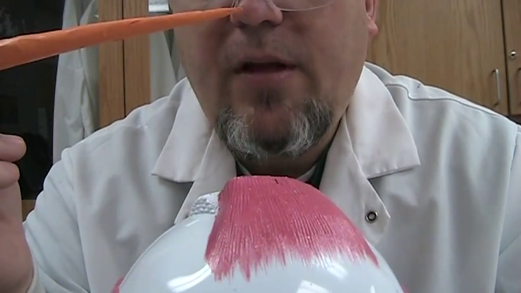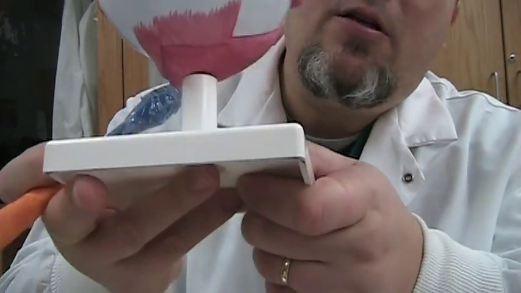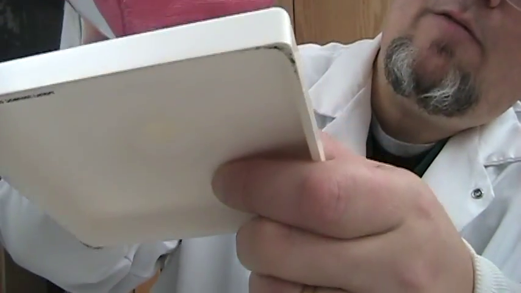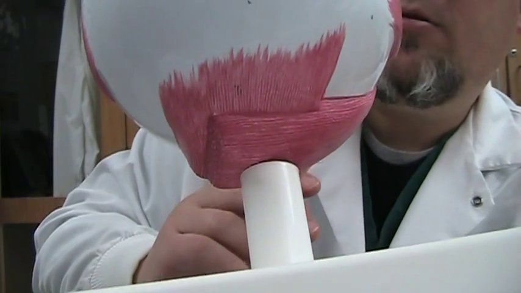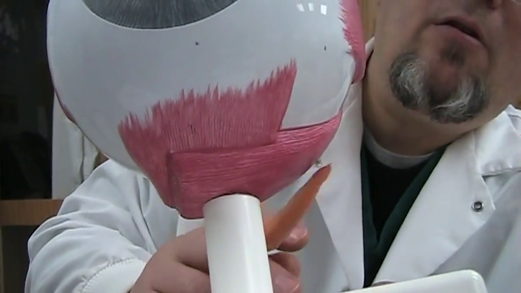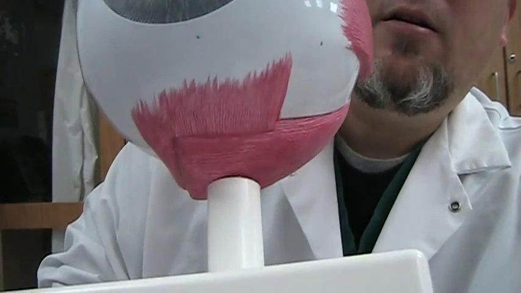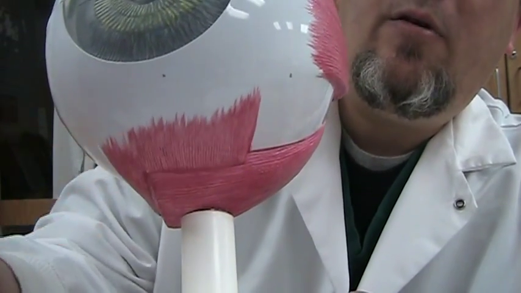Inferior oblique muscle. Inferior oblique muscle, we can see it crossing over, very carefully here. This is going from the lateral aspect to the medial aspect, overlying or more superficial than the inferior rectus. And let me show you this other model.